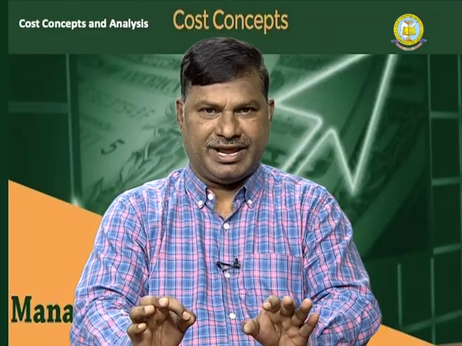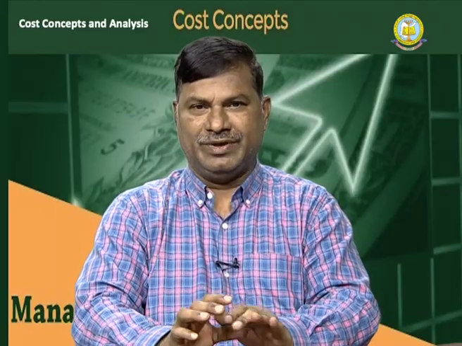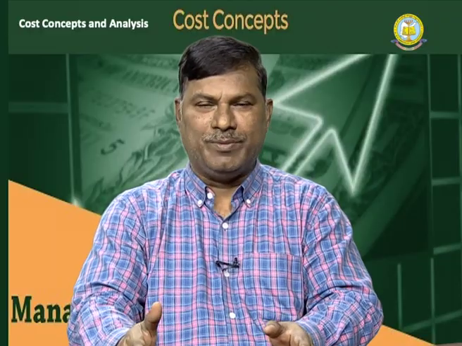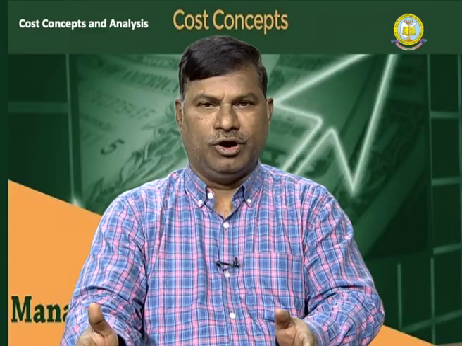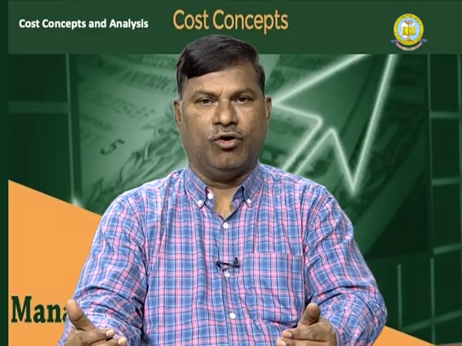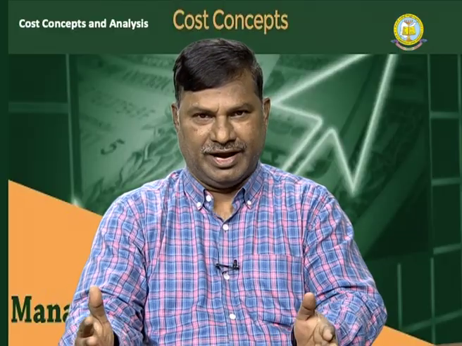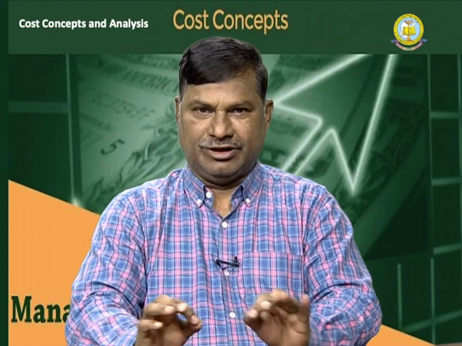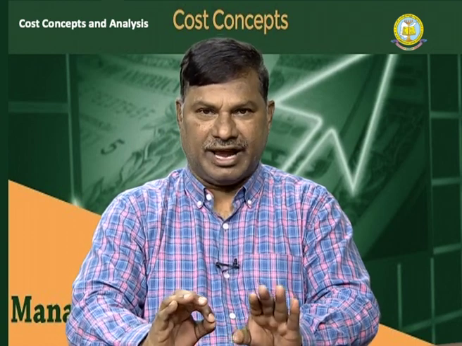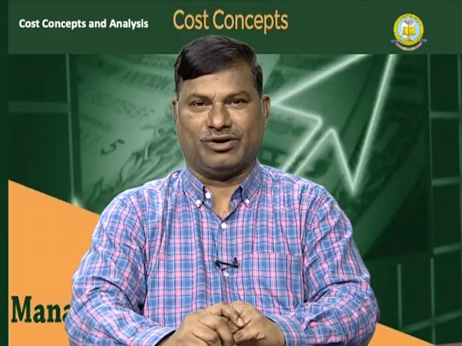So whether we use one room in that facility or two rooms, or 500 square feet or 5,000 square feet or 10,000 square feet, up to 10,000 the rent remains the same. So costs like rent and salary are fixed costs.